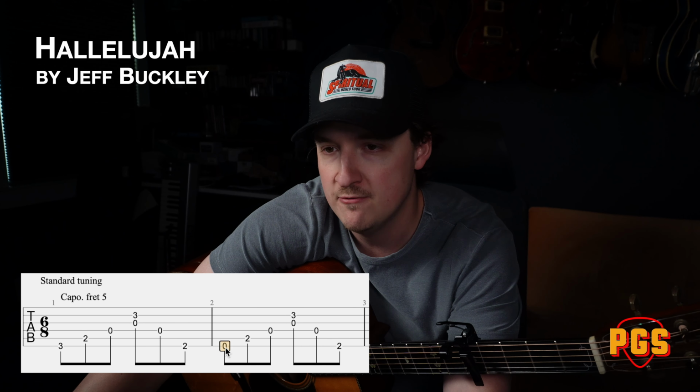Then we got a half step bend and release. So that would be those. That's the distance there. Again, the half step is just 1 fret, right? So there's those 2 examples.